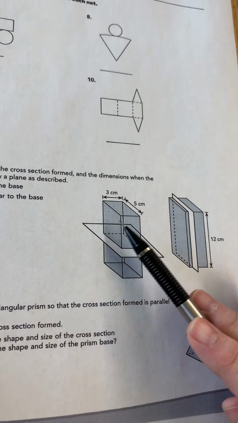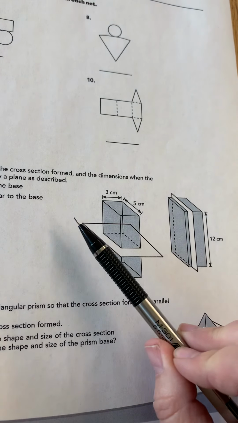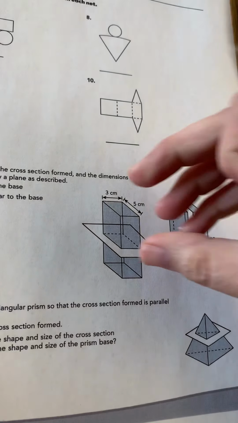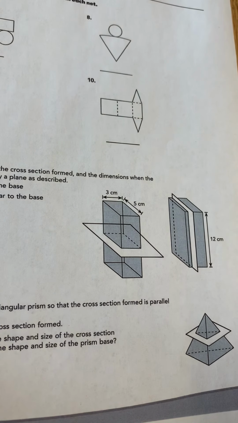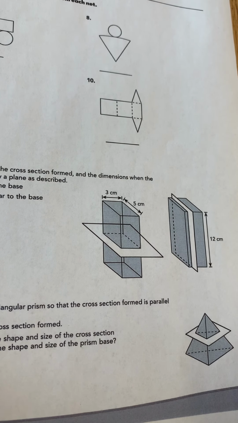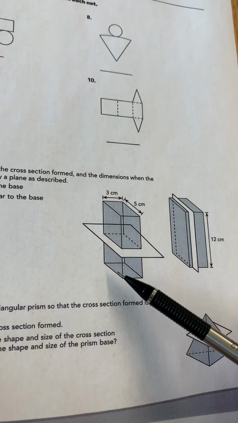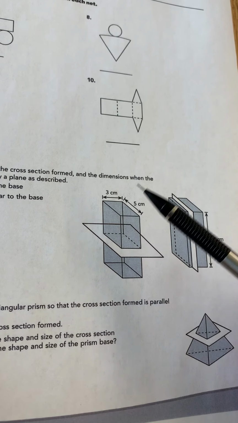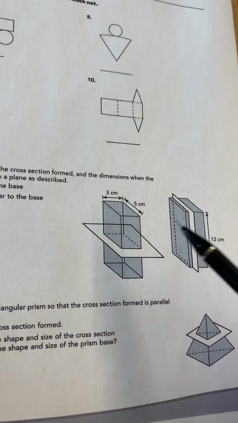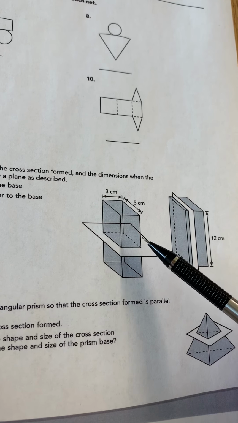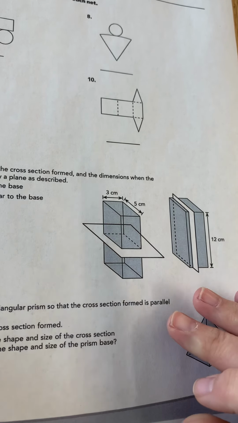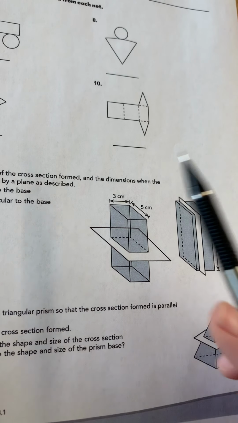If I were to take a knife and slice this prism, pick this piece up and look at it, what would it look like? Well, I'm hoping you would realize that because a prism keeps its shape from the bottom to the top, it's going to look just like the base. It is going to be a rectangle. Now, it also asks us to tell the dimensions.